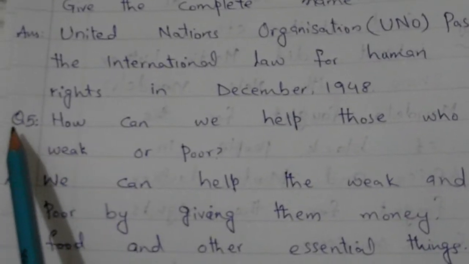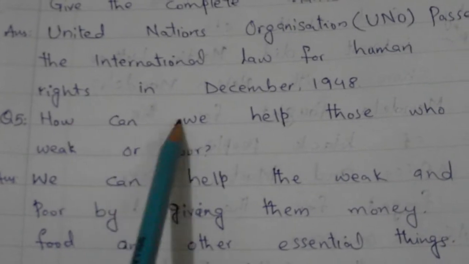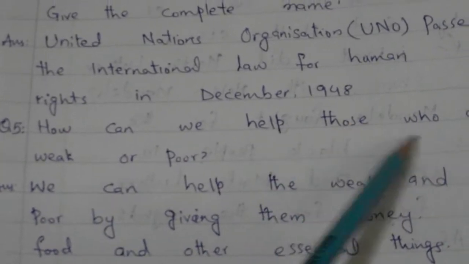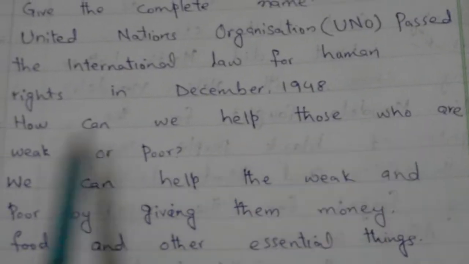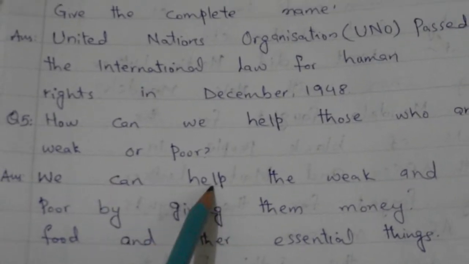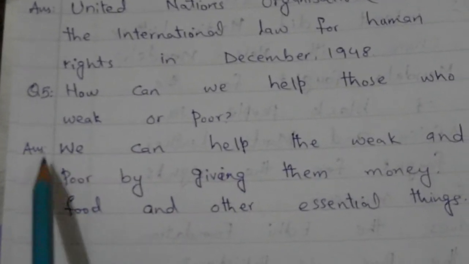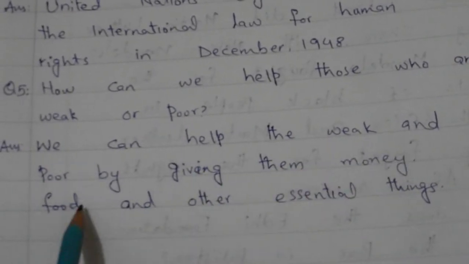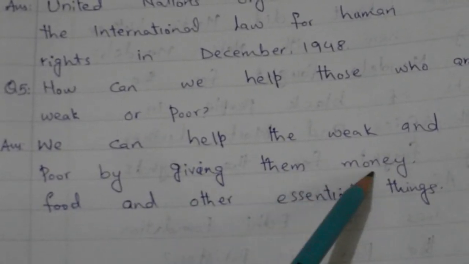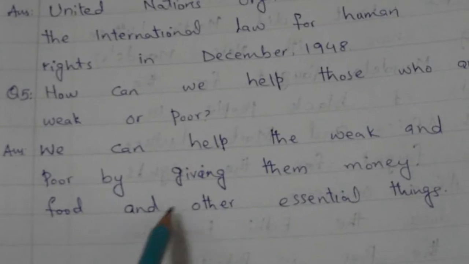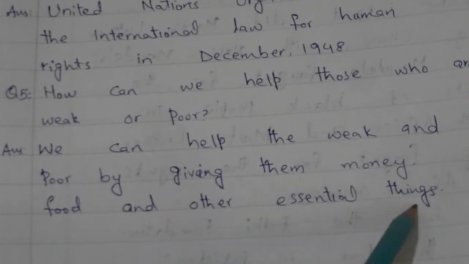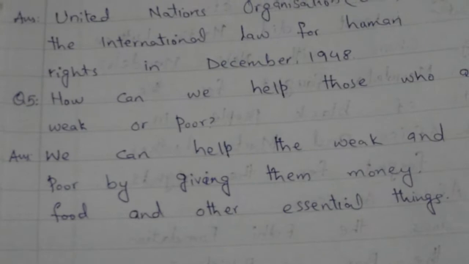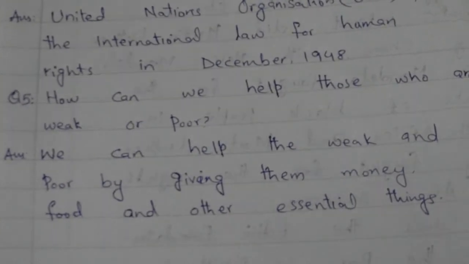Next, question number 5. How can we help those who are weak or poor? And its answer is: we can help the weak and poor by giving them money, food, and other essential things. This is the answer of question number 5.